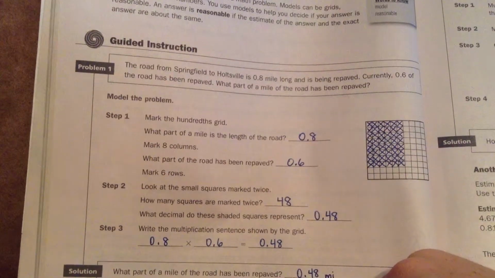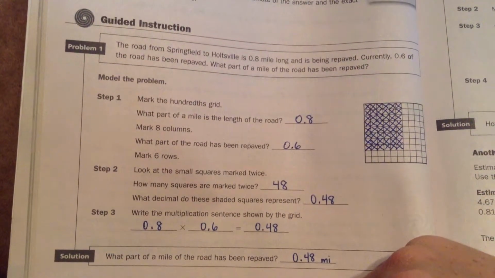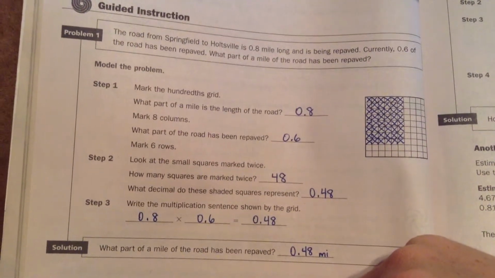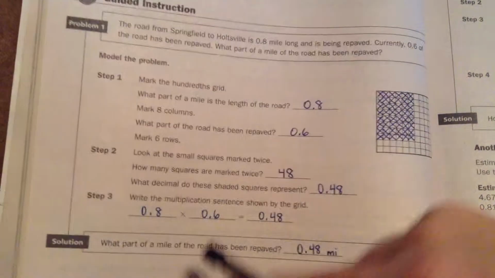Our problem is: the road from Springfield to Holtsville is 0.8 miles long and is being repaved. Currently, 0.6 of the road has been repaved. What part of a mile of the road has been repaved?